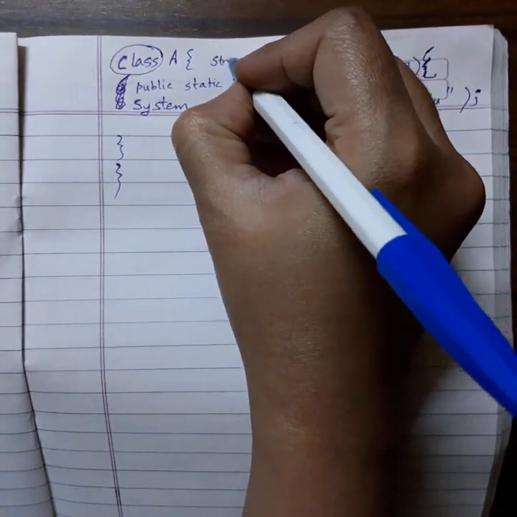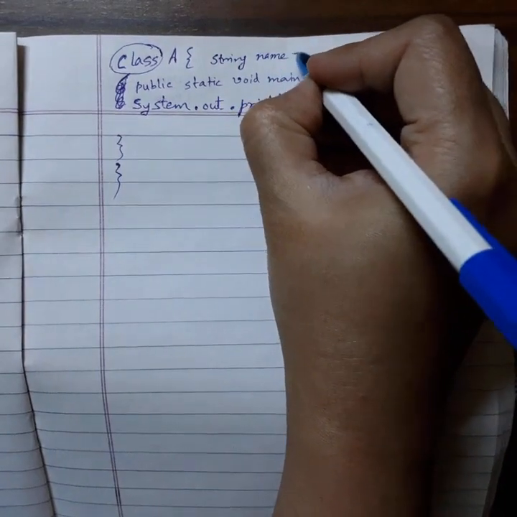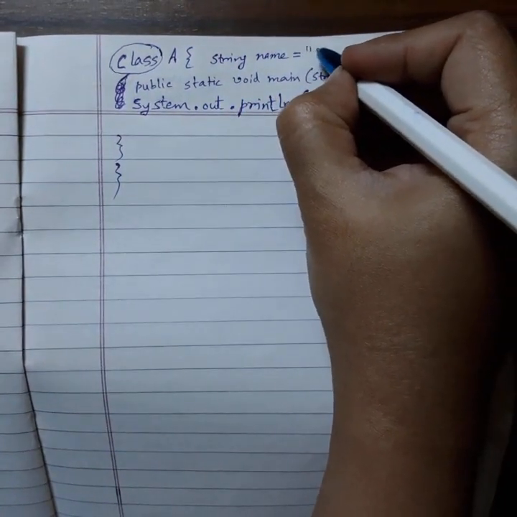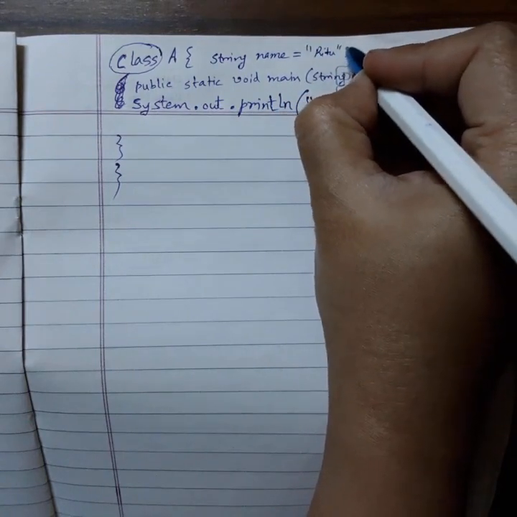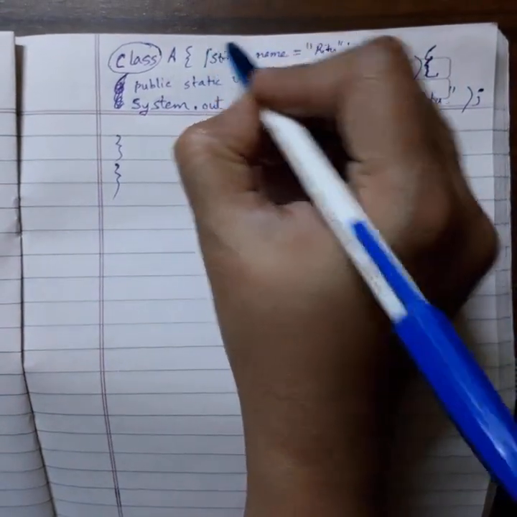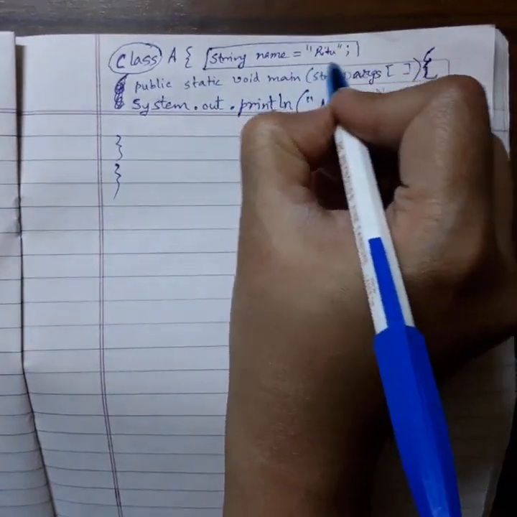So it can be like string name equal to Ritu. This is data.